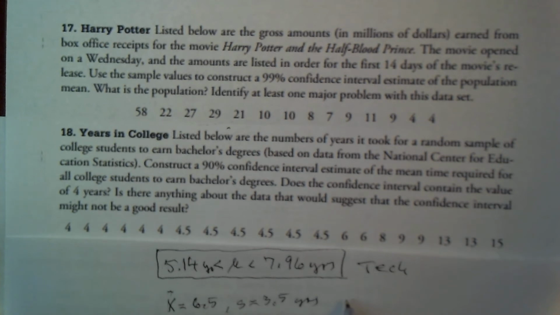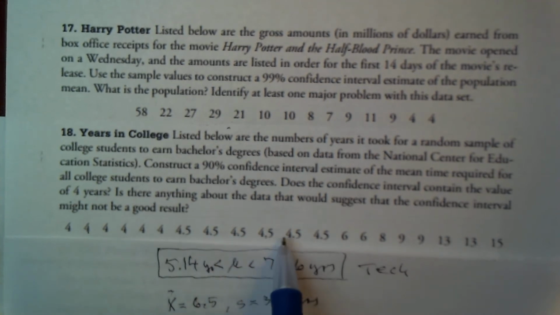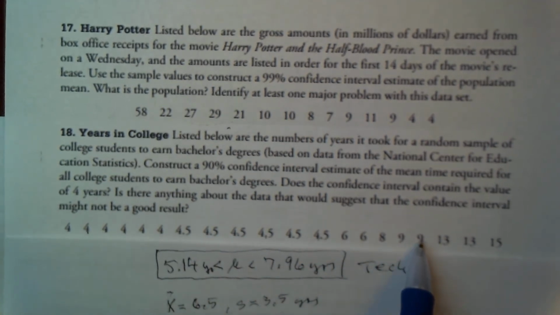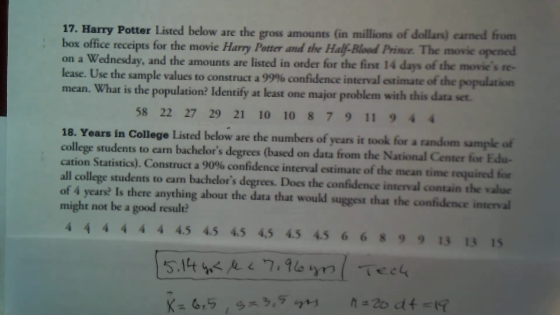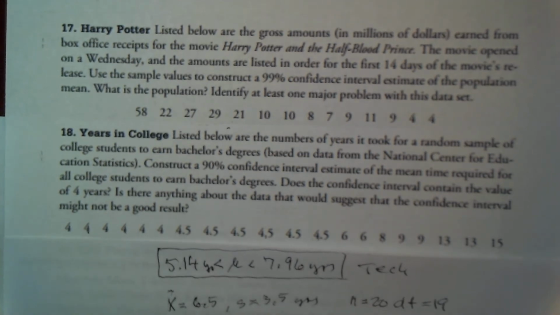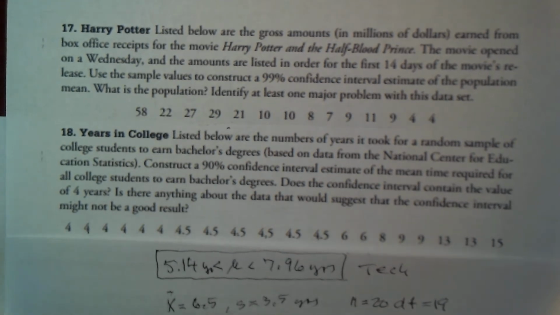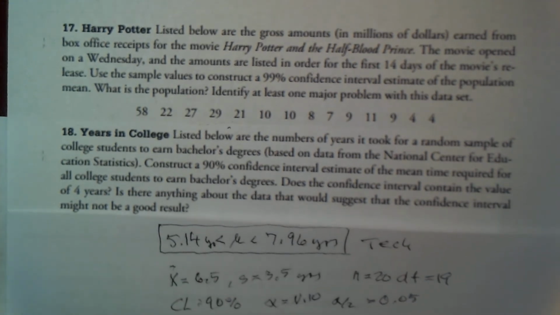So then, of course, we had 1, 2, 3, 4, 5, 6, 7, 8, 9, 10, 11, 13, 14, 15, 16. So n was equal to 20. So our degrees of freedom would be 19. And we have a 90% confidence level. So alpha is equal to 10%, and alpha divided by 2 is 0.05. So then we simply need to look up our critical value for t.